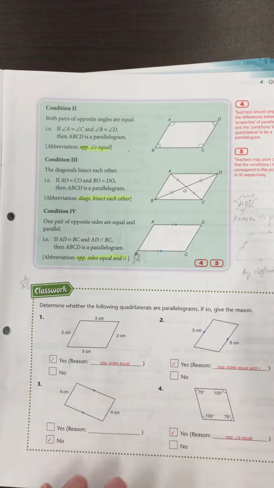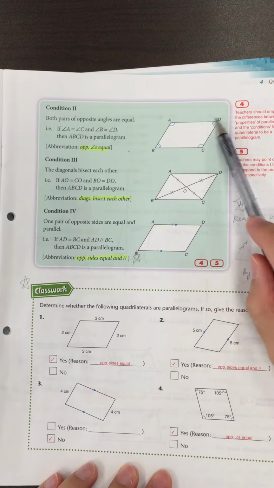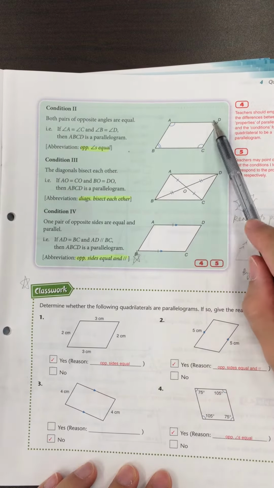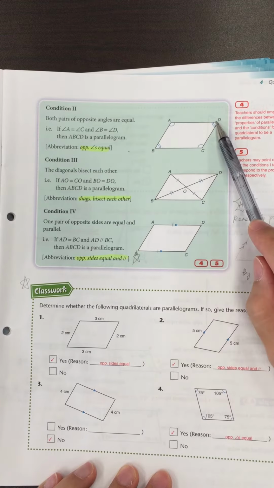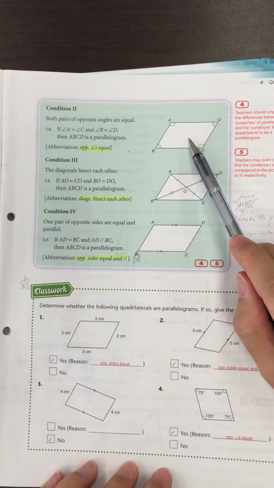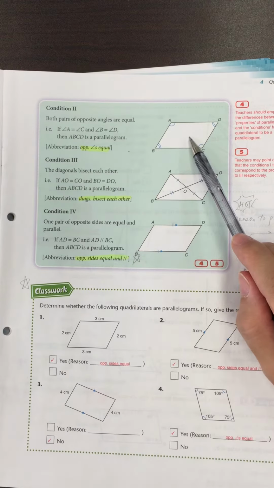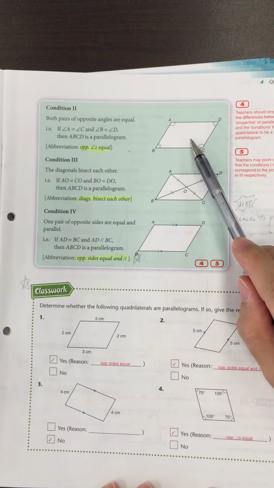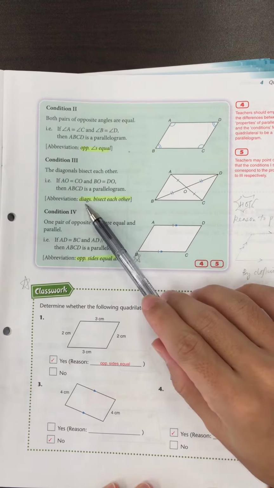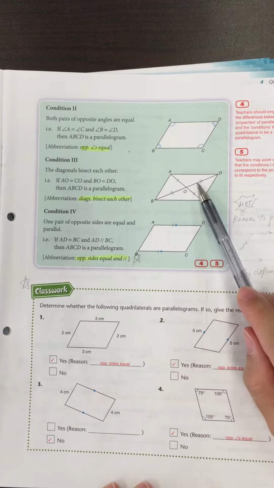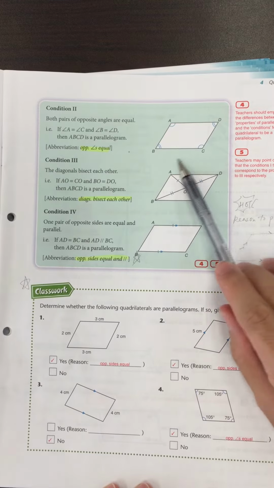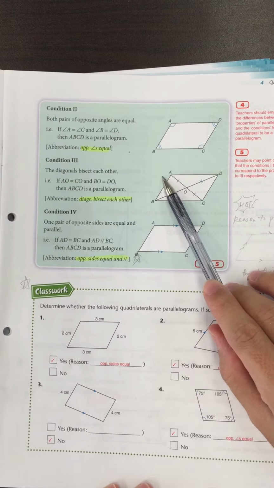Secondly, if you are given a quadrilateral and you find out the opposite angles are equal, you can also conclude this must be a parallelogram. Similarly, for the third reason, if you find out diagonals bisect each other, this must be a parallelogram. I think you have no big problem with all these three because they are just the opposites of the properties you have learned in the last two lessons.